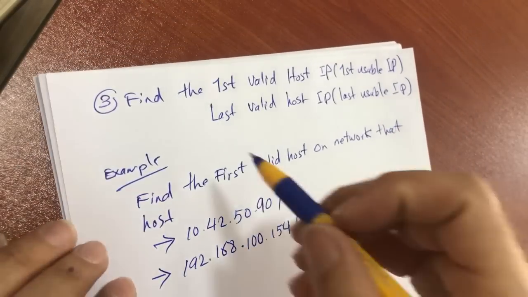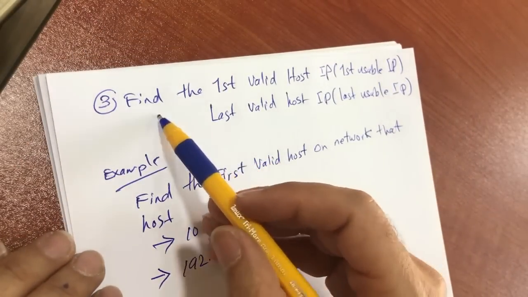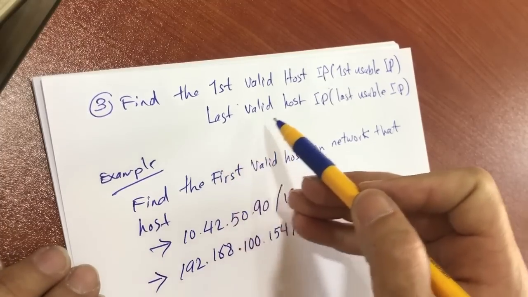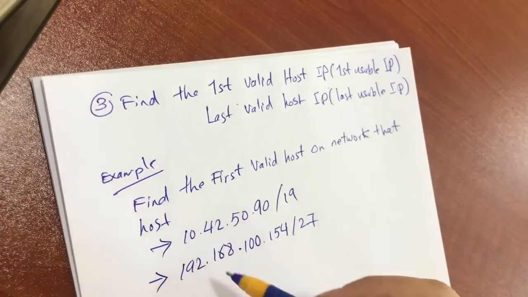Another type of question asks you how to find the first valid host IP, or sometimes asks you to find the last valid host IP. So let's get started with these two examples.